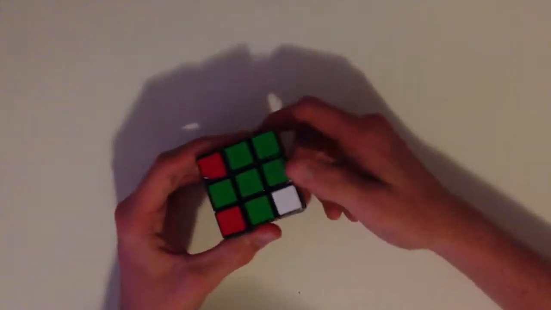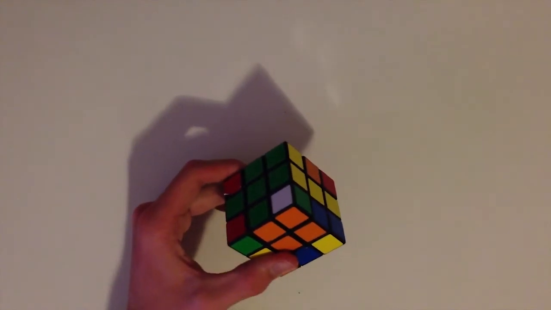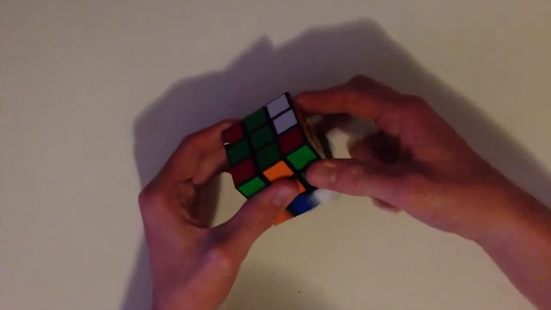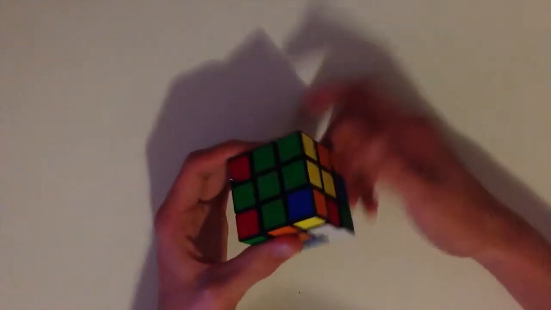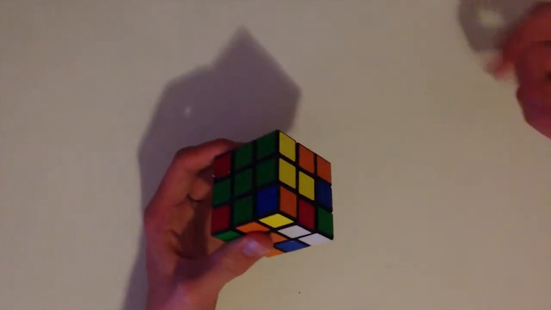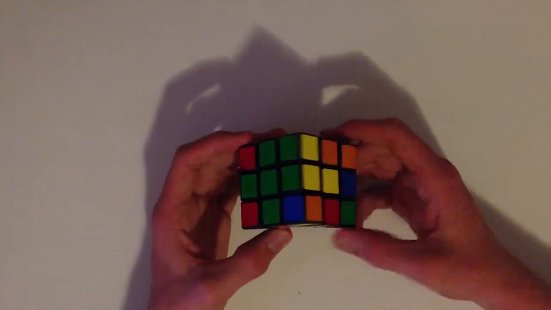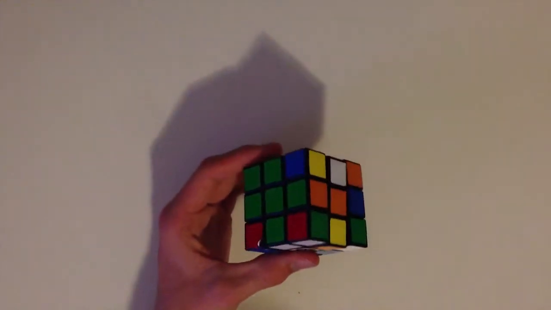Well, what we do is we use the algorithm that we learnt before. Right inverted, down inverted, right down. We're just going to use the full one. And that brings the piece right down pretty much.